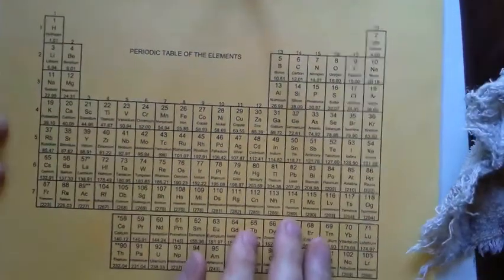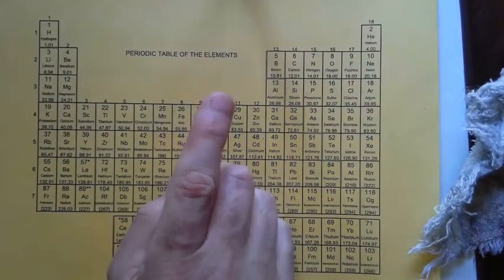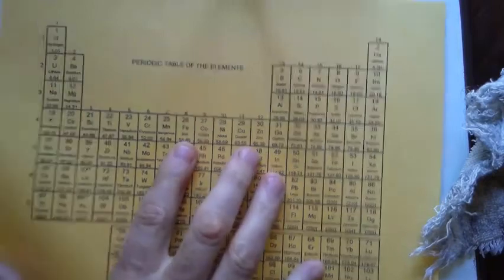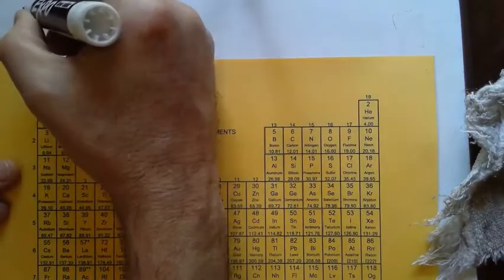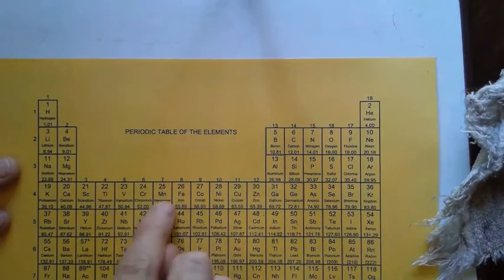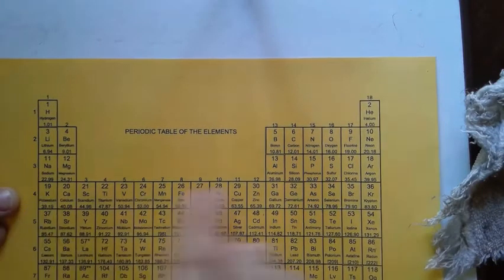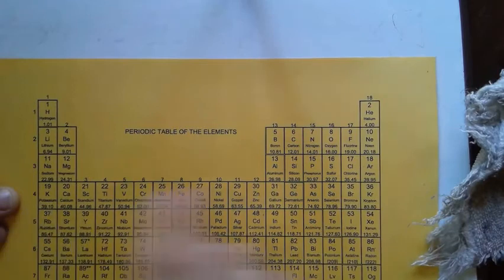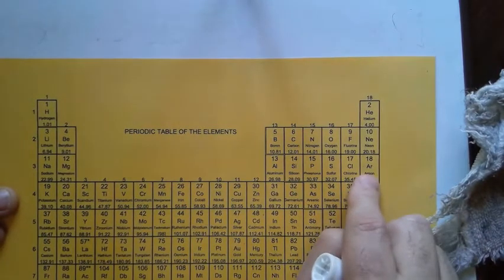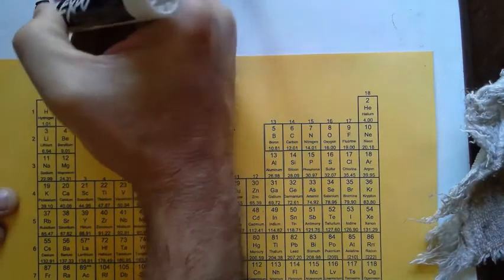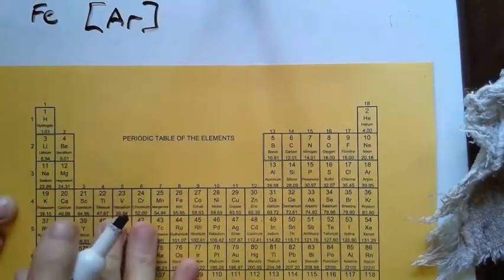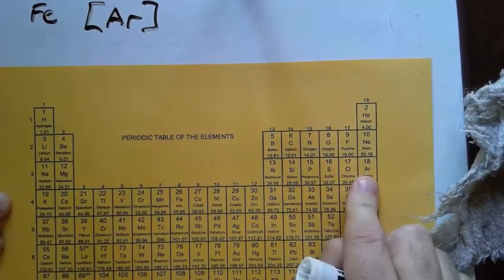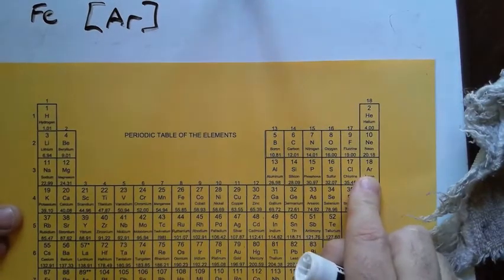Now, let's take a look at a little bit more challenging one. Let's try iron right here. Okay, iron, number 26. Now, we're starting here and we're going across. So again, let's do the shortcut version. Back from iron would be argon. So we take iron, we go backwards, and then we have argon here. So for iron, I'm going to start off with argon in brackets. That's 18 of them taken care of right there.